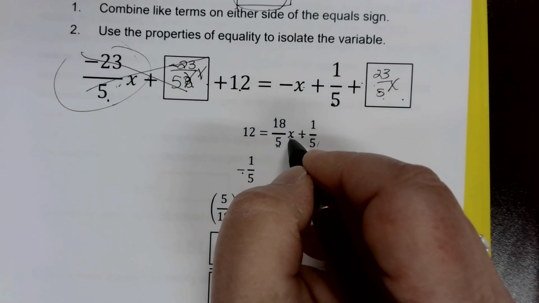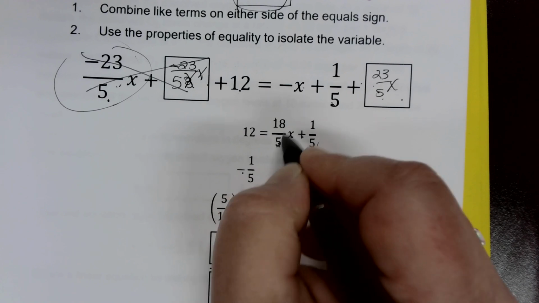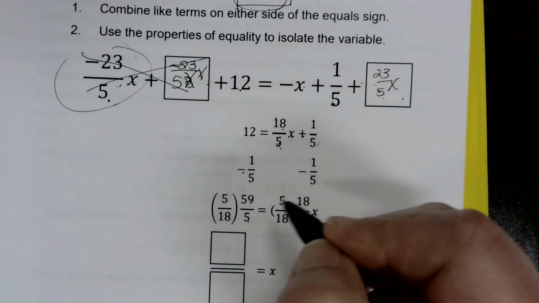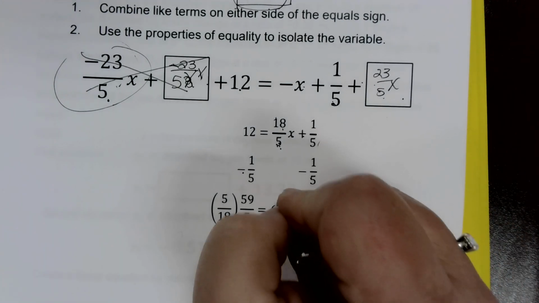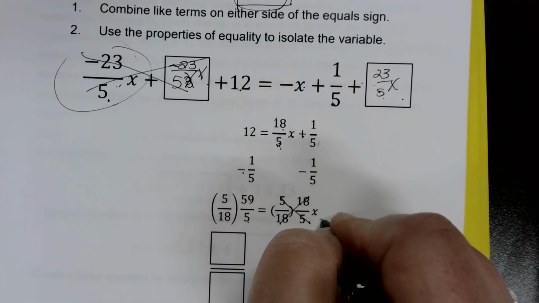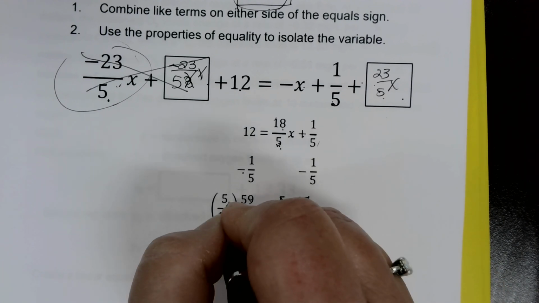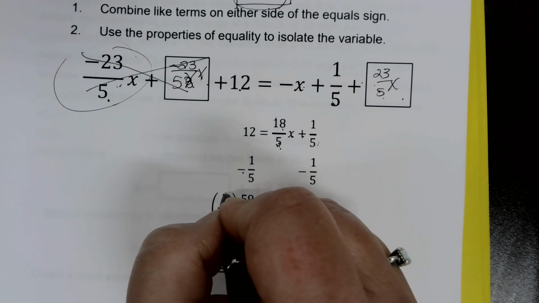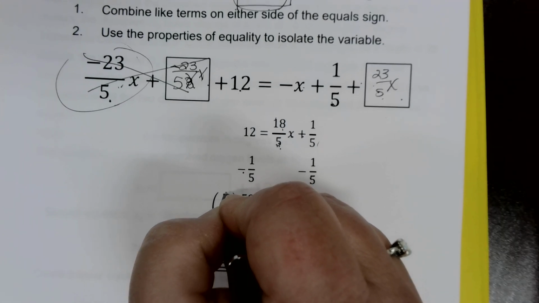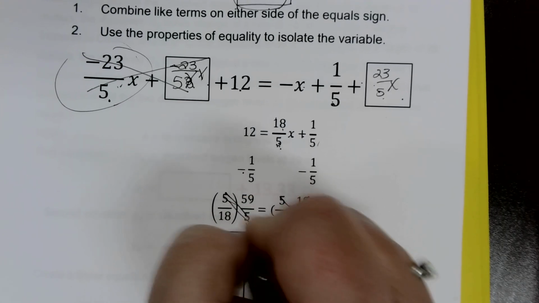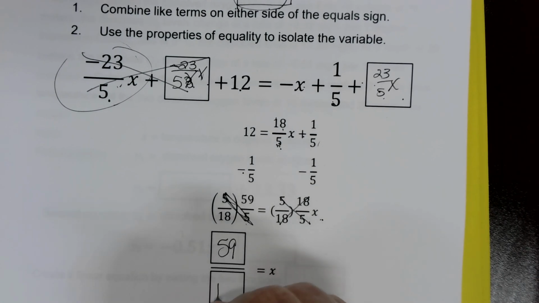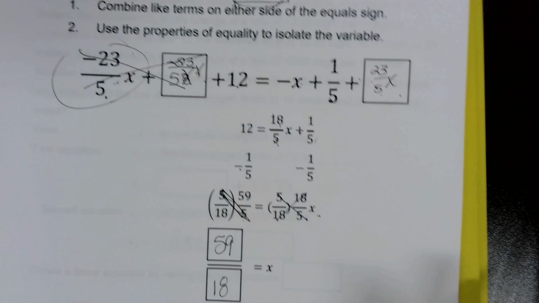Then I've got to divide both sides by the reciprocal of 18 over 5, which is 5/18. And when I do this division right here, that cancels, so I'm left with 1x. When I do this division, these guys cancel, cross simplifying, and I wind up with 59 over 18.